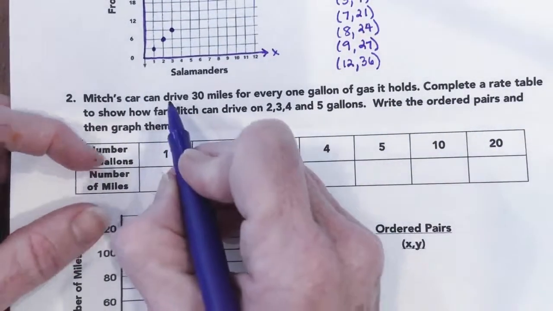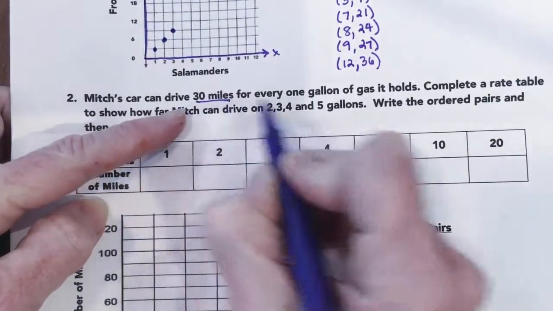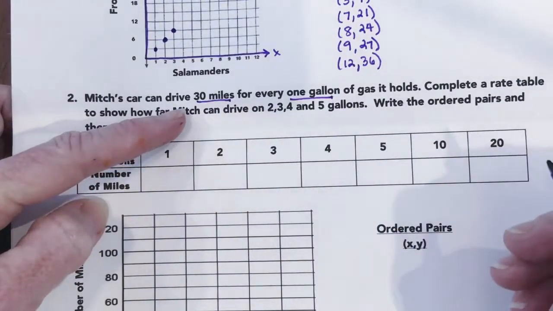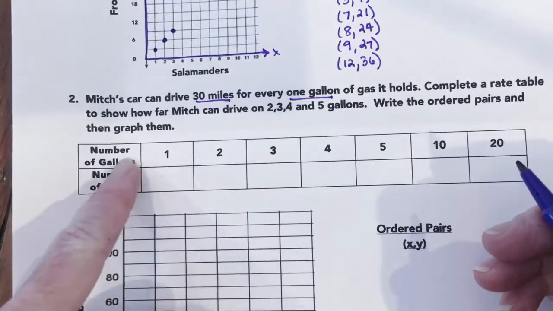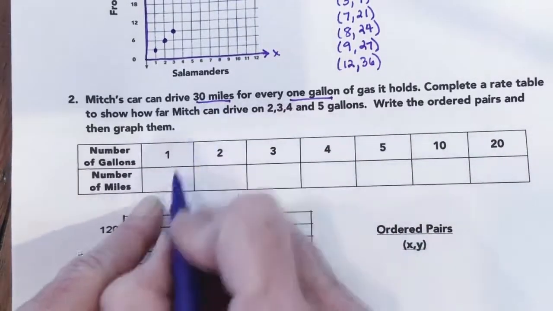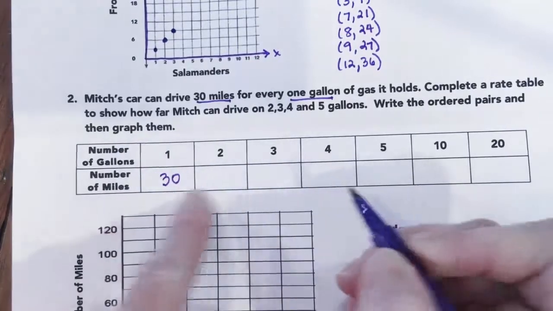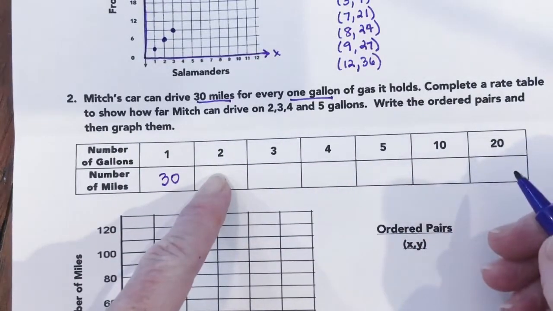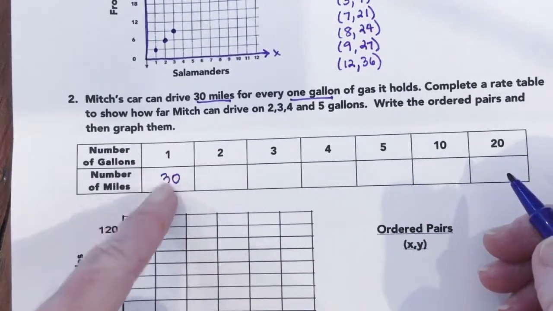So it says Mitch can drive 30 miles for every 1 gallon. That sounds like a ratio to me. I can see that for every 1 gallon, I need to fill in how many miles? 30. All right, and then I have a set of values here to complete using this ratio right here.